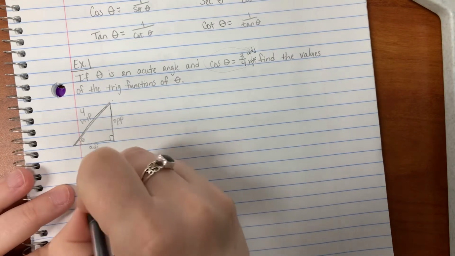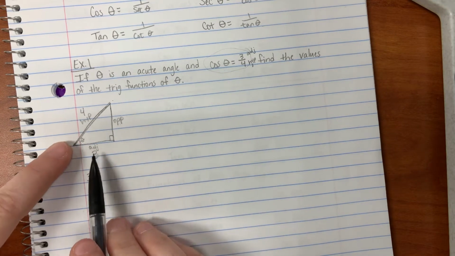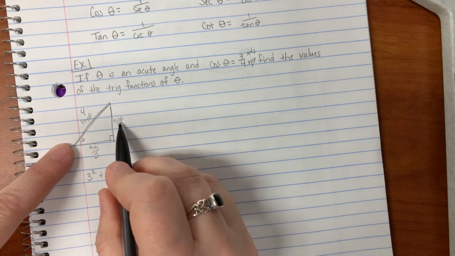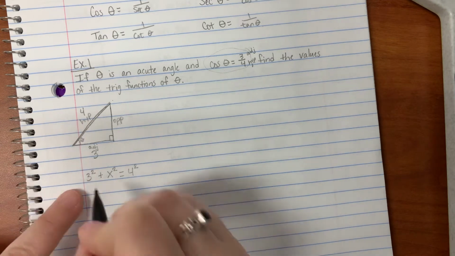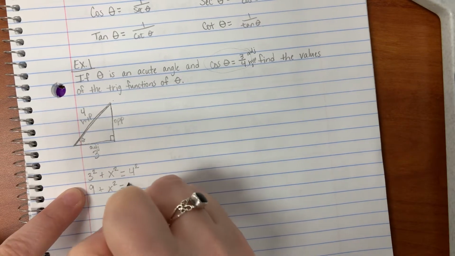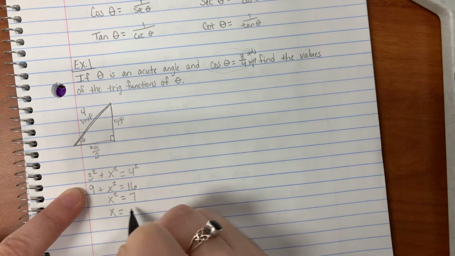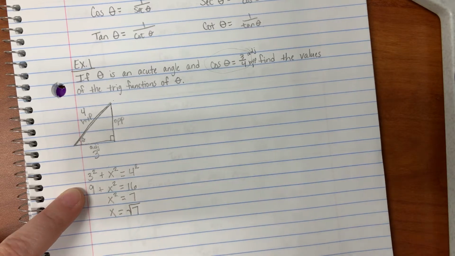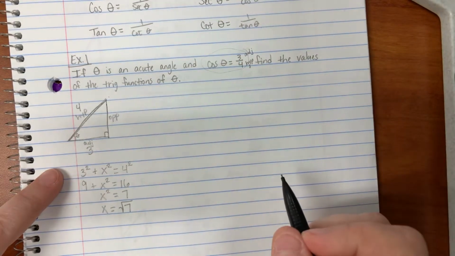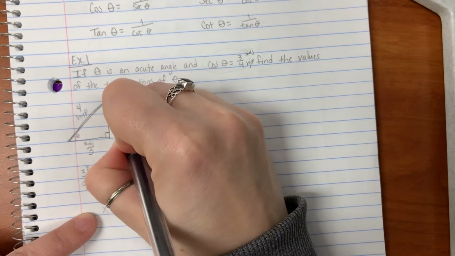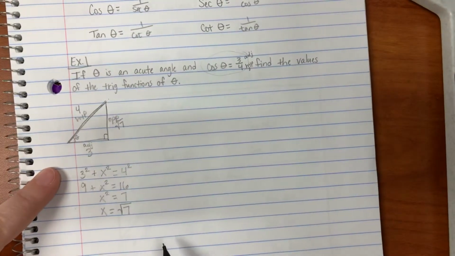So let me use the Pythagorean theorem to find my opposite side. I'm going to do a squared plus b squared. I don't know what this one is, so I'll call it x, equals hypotenuse squared. So that would be 9, that would be 16. If I subtract 9, I get 7. So x is plus or minus the square root of 7, but I'm only going to worry about the positive because we're talking about the length of a side of a triangle. So this opposite side is the square root of 7. Now that I have all three sides, I can write out my trig functions really easily.